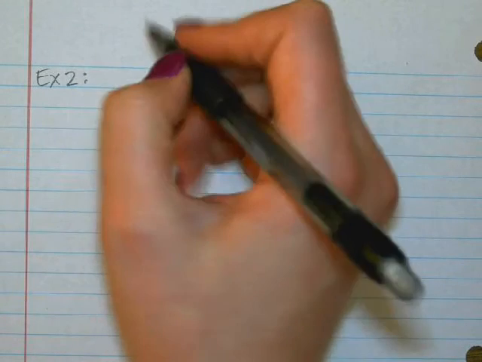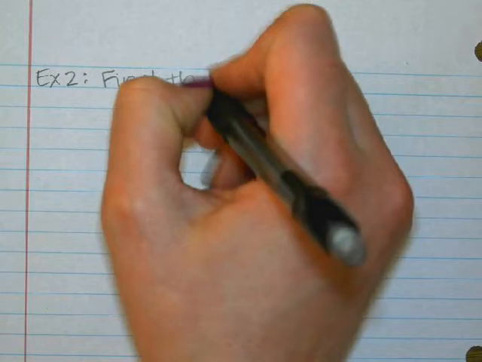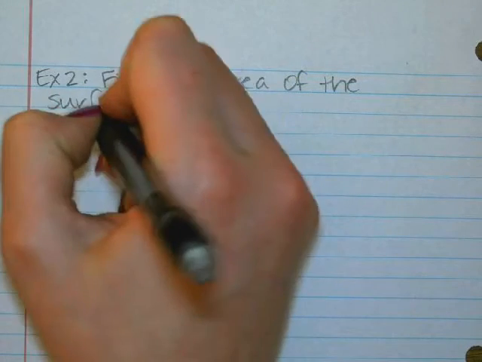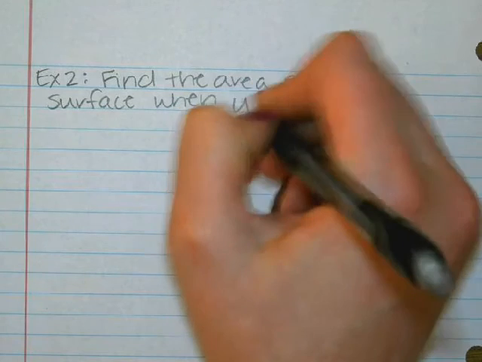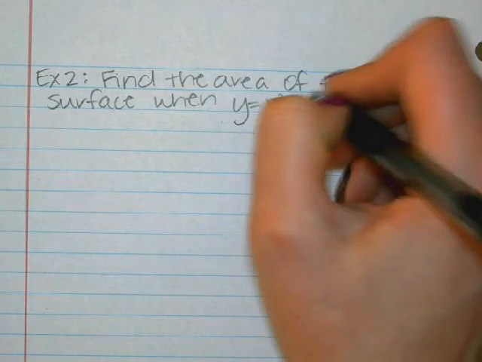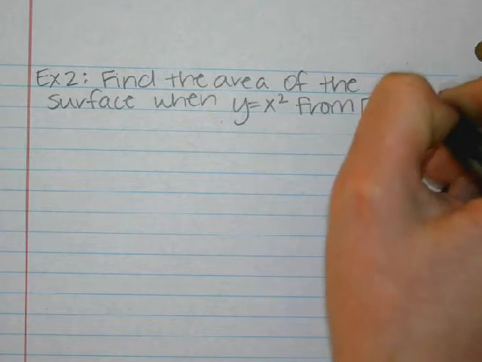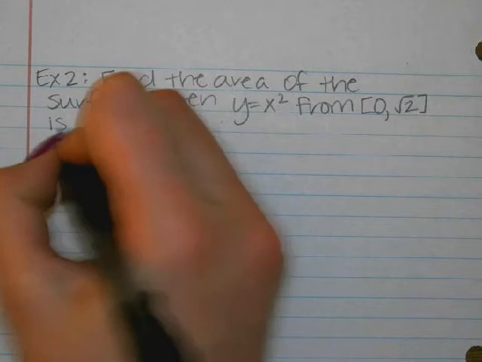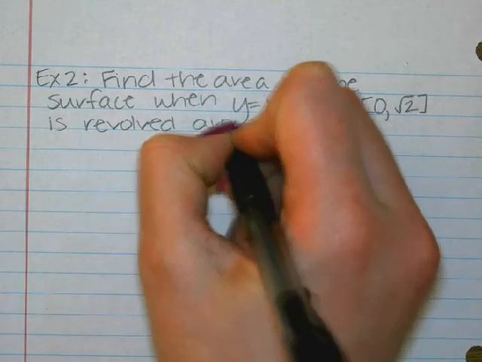All right. Find the area of the surface when y equals x squared, from 0 to root 2, is revolved around the y-axis.